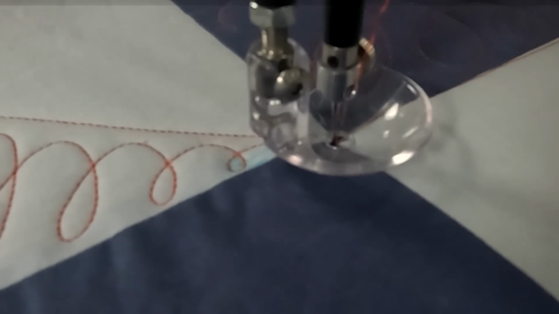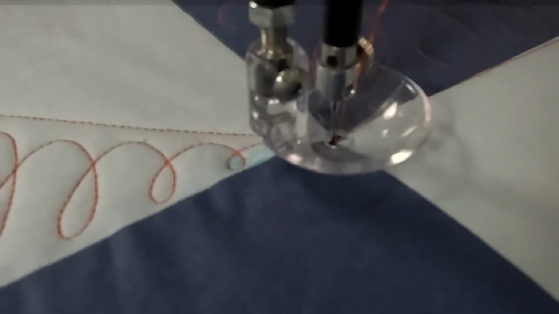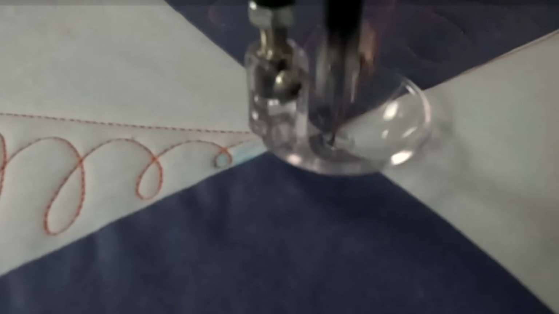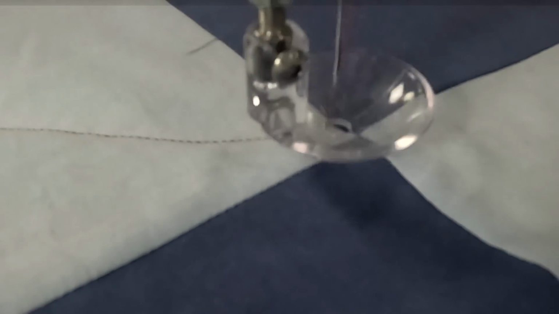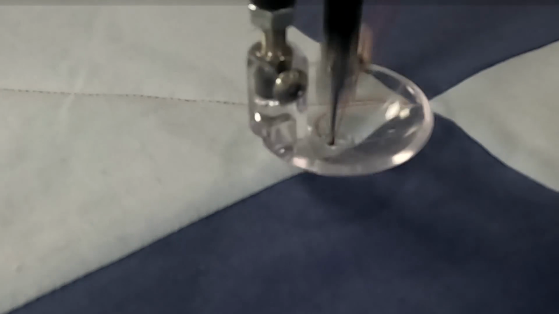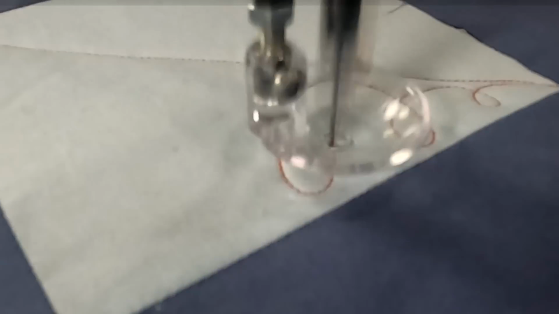Once again, use a blending thread. Blending thread, you can use a ruler, monofilament thread. Okay, diagonal we go. Ooh, got a little wobble. Wobbles are okay.